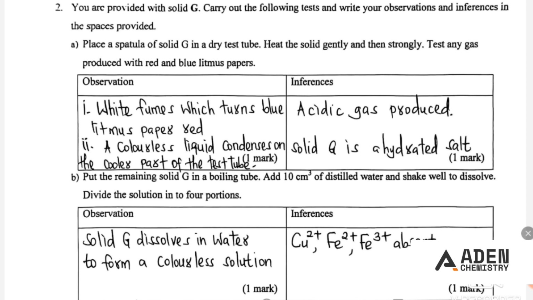The colored ions we are talking about are cobalt 2 ions, iron 2 ions, and iron 3 ions. They are all absent. Learners, check here. You are supposed to say solid G dissolves in water. You are not supposed to say a colorless solution is formed, because before that colorless solution is formed, the observation was that solid G dissolved in water. So we say solid G dissolves in water to form a colorless solution. Apart from this, we can give another inference: soluble salt present.